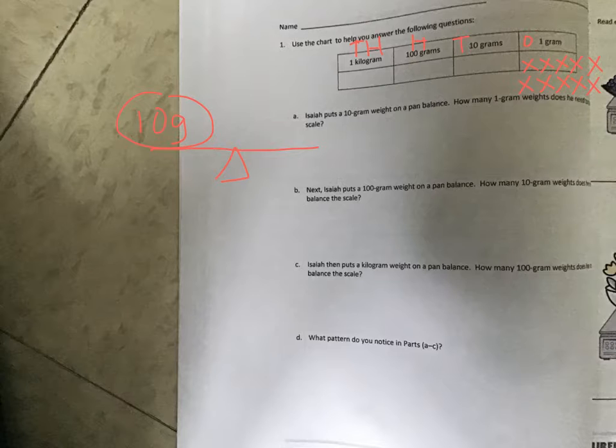When the students learned about place value charts, they knew that once you had 10, you would bundle them and move them to the next column. So 1 gram, 10 grams is equivalent, right? So this now becomes 10 grams. The reasoning for that is 1 times 10 is 10.